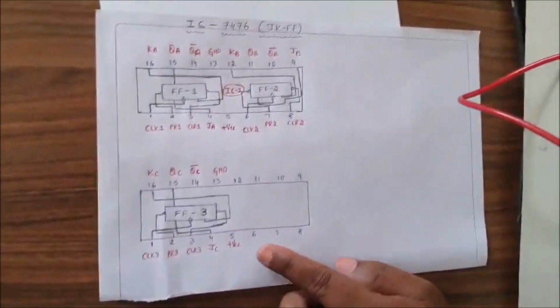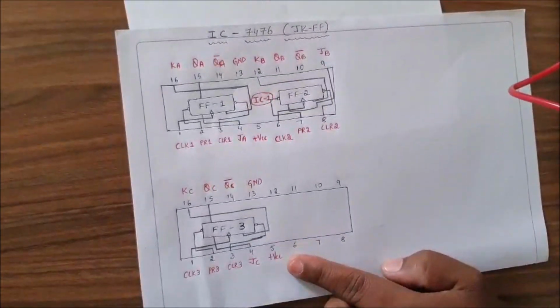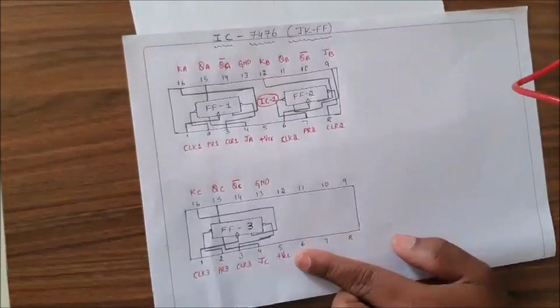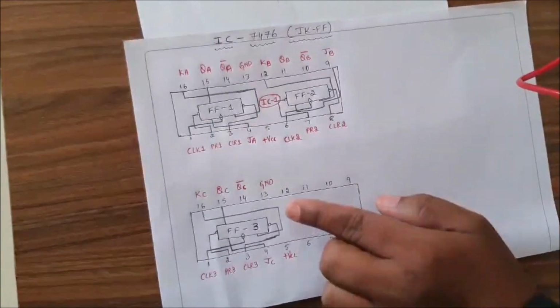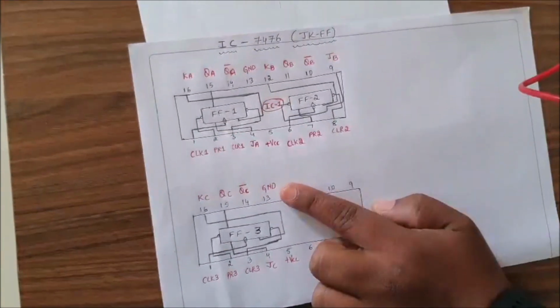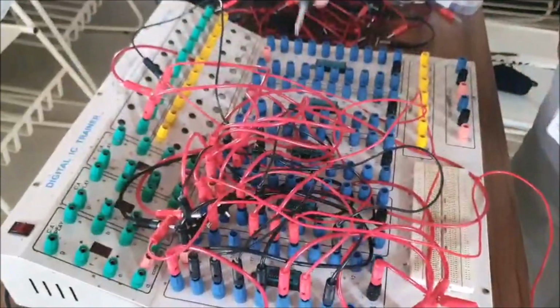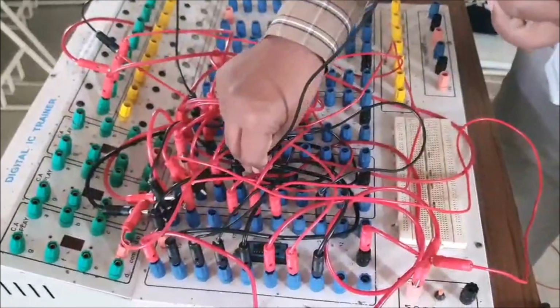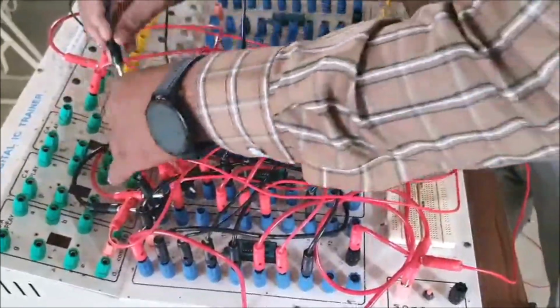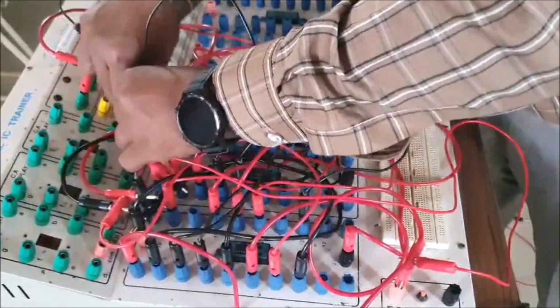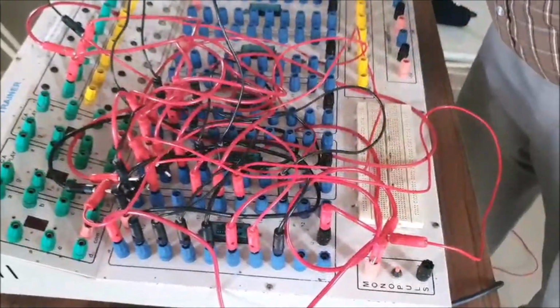And see here, in the second IC, the fifth pin should be connected to VCC and the 13th pin should be connected to ground. I will do this connection now. I will take one patch cord. One end of the patch cord is connected to the fifth pin and another end is connected to plus VCC. Next, I will take another patch cord.